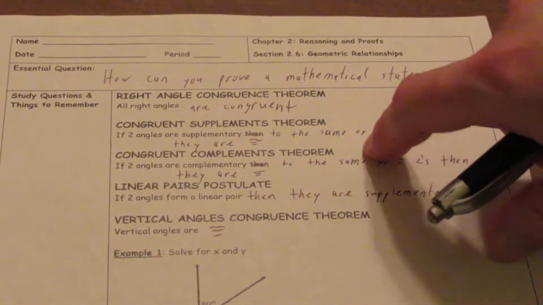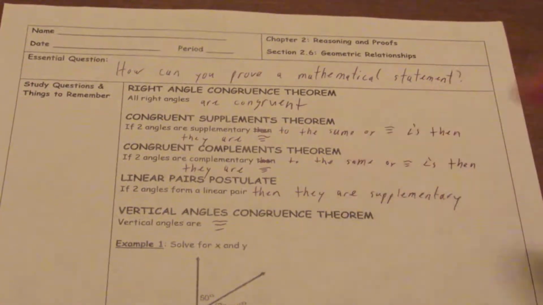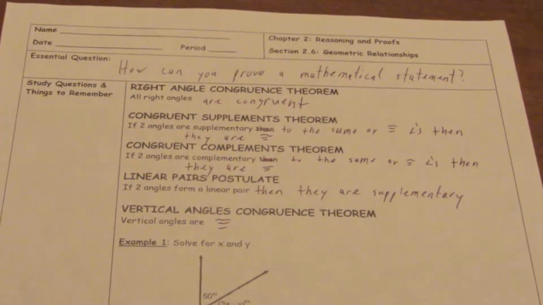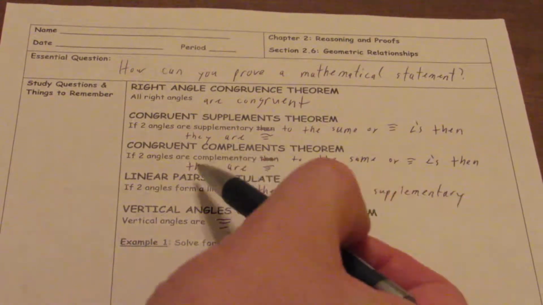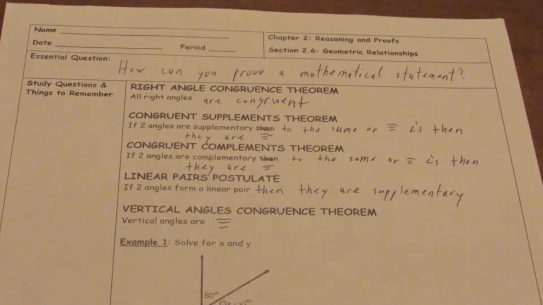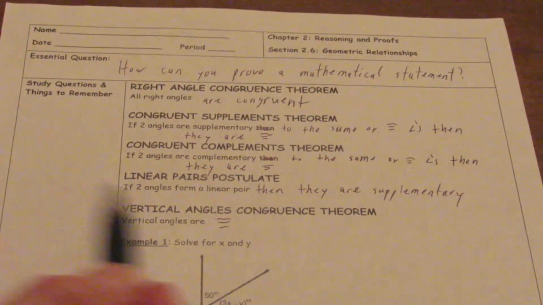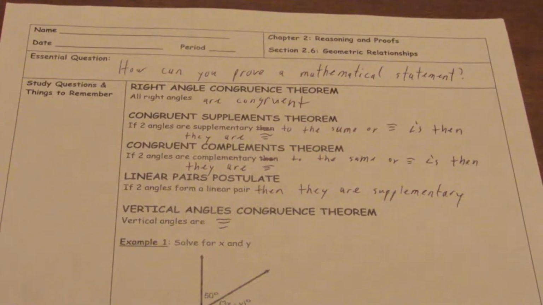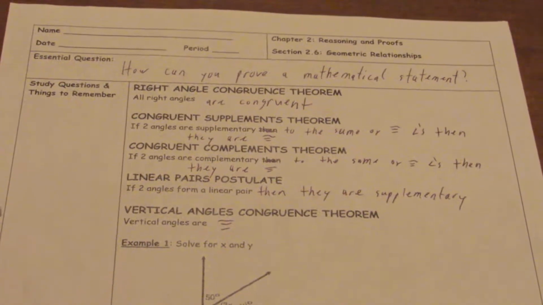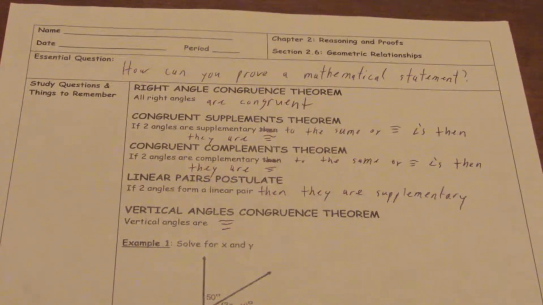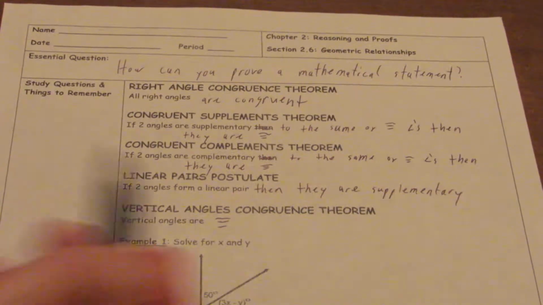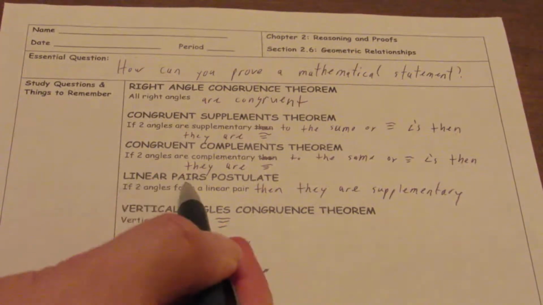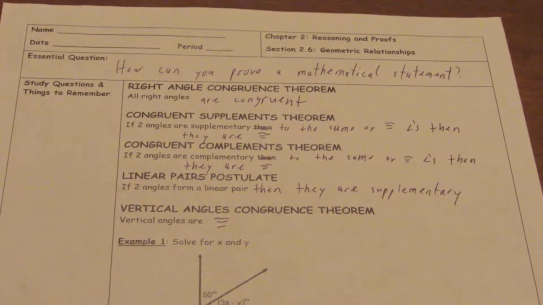Same thing with the next one. The only thing that's changing here is complements add up to 90 instead of 180. But if 2 angles are complementary to the same or congruent angles, then they are congruent. Linear pair postulate. Linear pair, remember, is 2 angles that make a straight line. So they add up to 180. Adding up to 180 means they're supplementary. That's what this says. If 2 angles form a linear pair, then they are supplementary. Again, I would just say there is by reason linear pairs. It's part of what we know about linear pairs.